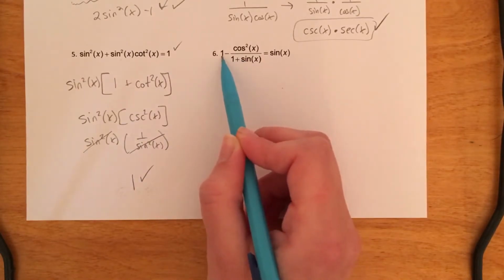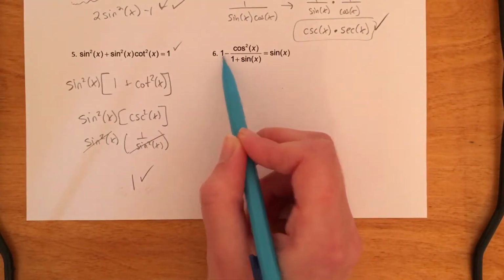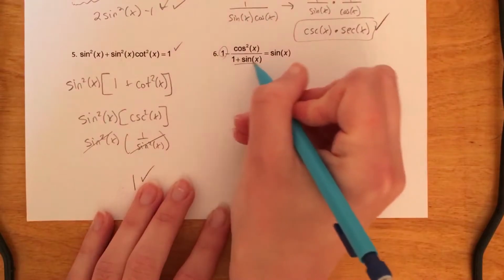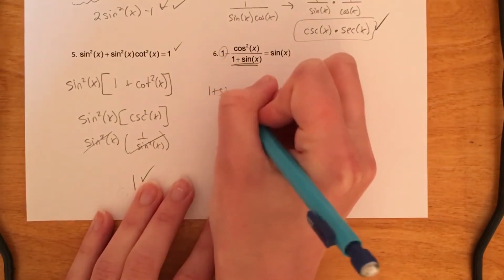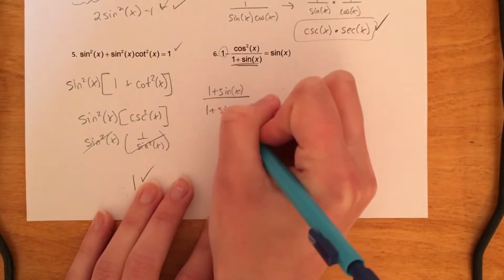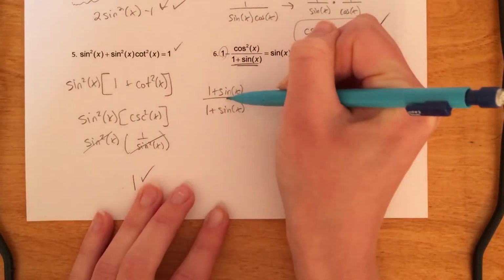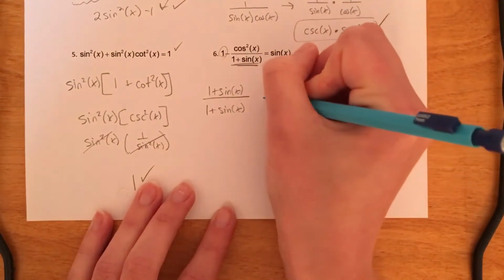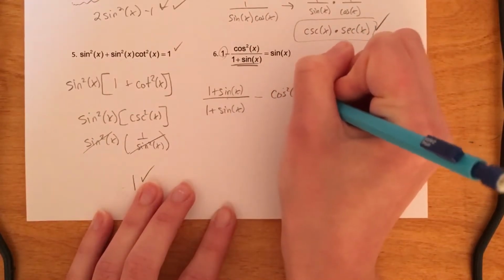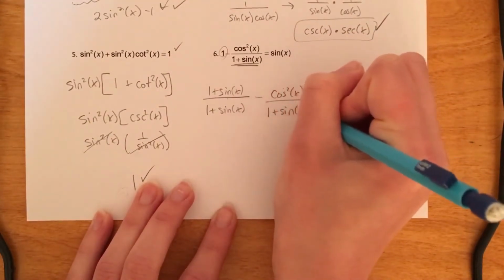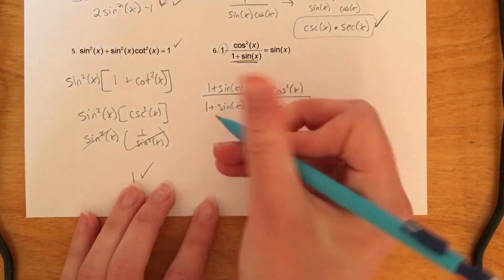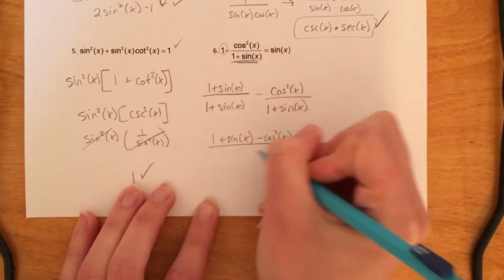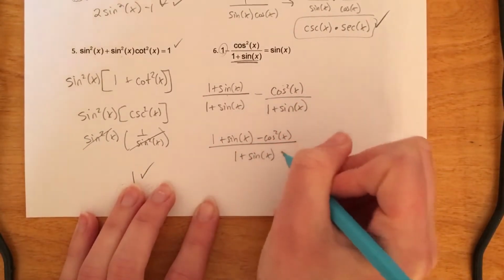Let's make this 1 into a fraction also, and then we can combine the numerators together to make just one big fraction. This 1 turns into 1 plus sine of x on the top and 1 plus sine of x on the bottom, because I want the same denominator, so I picked the other denominator that was already there. Then minus cosine squared of x over the same denominator. Now let's combine these tops together: 1 plus sine of x minus cosine squared of x, all over my one fraction now.